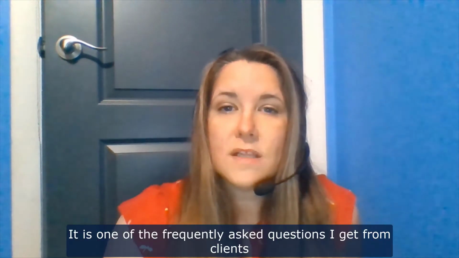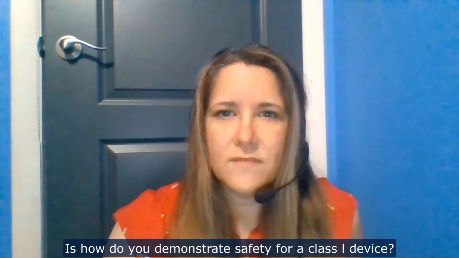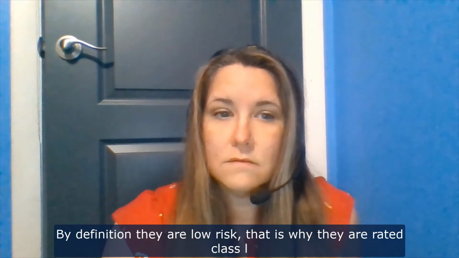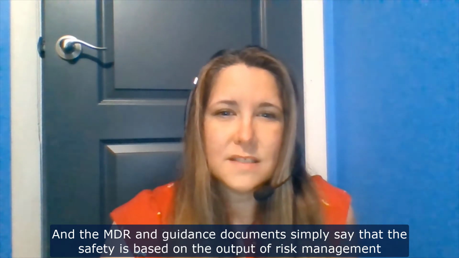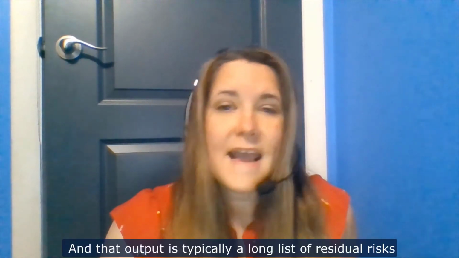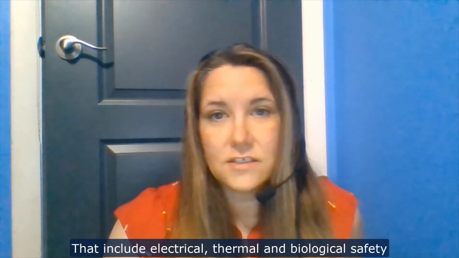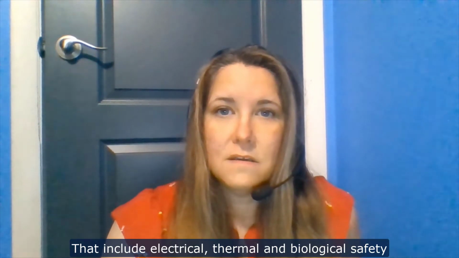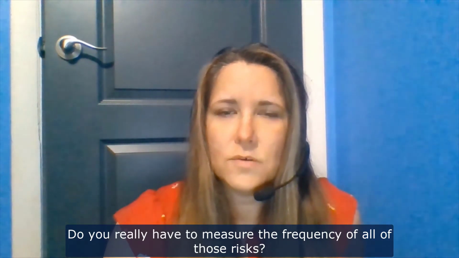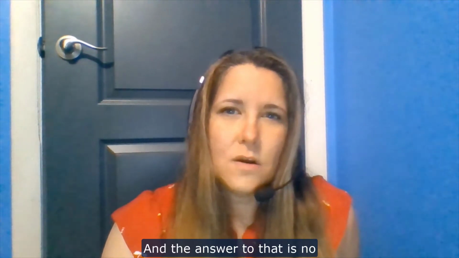devices. It's one of the most frequently asked questions I get from clients: how do you demonstrate safety for a Class 1 device? By definition, they are low risk. That's why they're rated Class 1. And the MDR and guidance documents simply state that the safety is based on the output of risk management. And that output is typically a long list of residual risks that include electrical, thermal, and biological safety. Do you really have to measure the frequency of all of those risks through clinical evaluation? It would be a tremendous effort. And the answer to that is no.